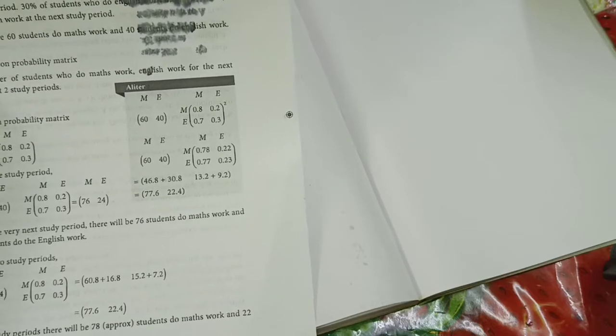Calculate. Listen here, students, very carefully. Here in this question, that is M and E. Let us take M as maths, E as English, okay? But here, the M, E values are given as 60 and 40. Till now, in all the questions, the S and F values, A and B values, they won't give. Here, they gave the values, but they asked two questions.